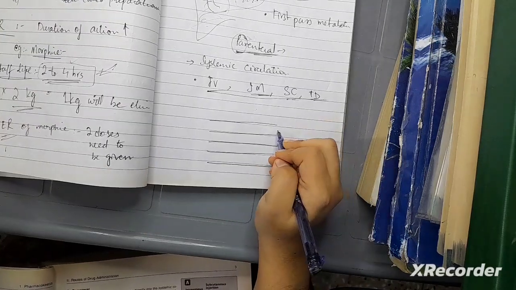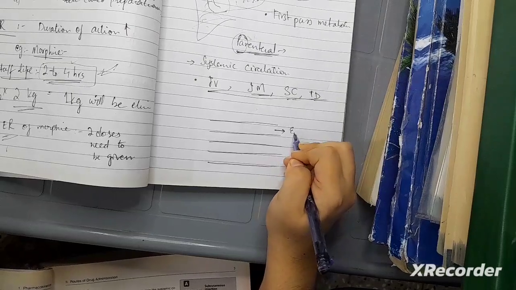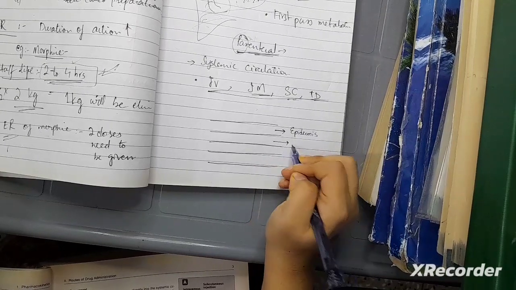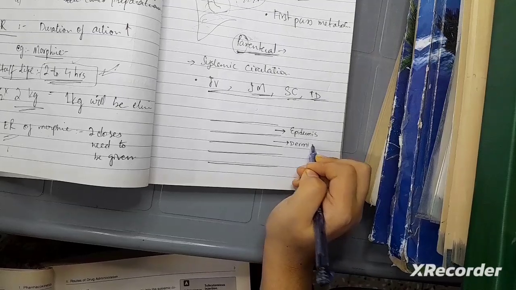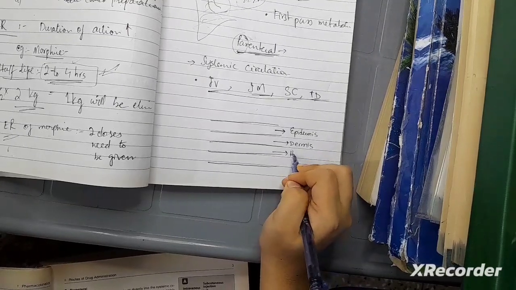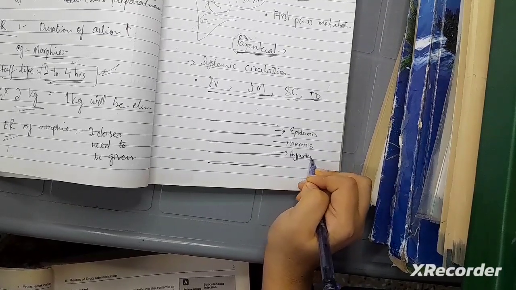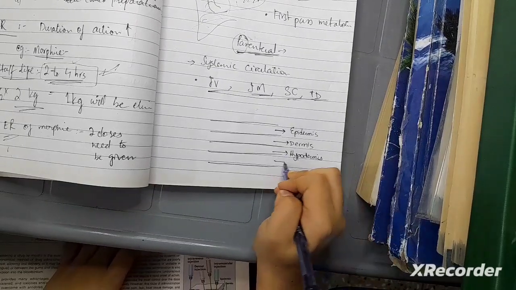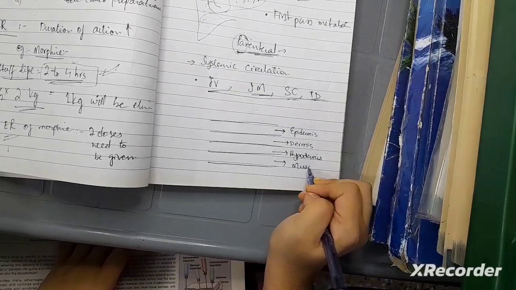The first one is the epidermis. Then this one is the dermis. Then we have the hypodermis. I hope you all can see. Yes. And this one, the last one, is the muscle.